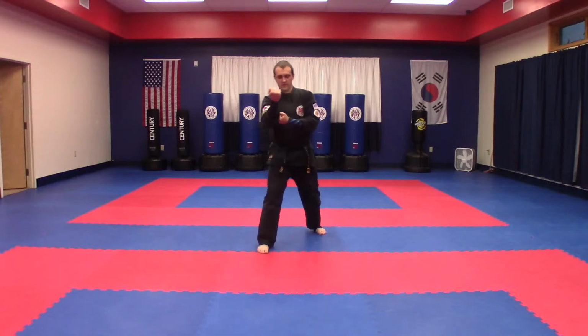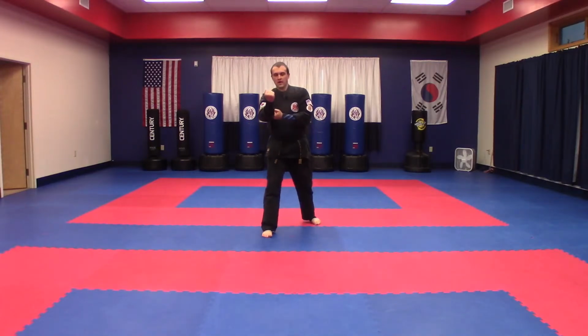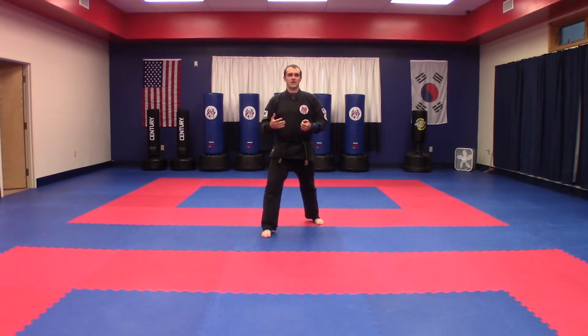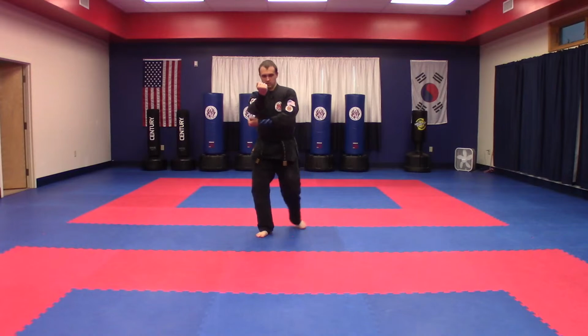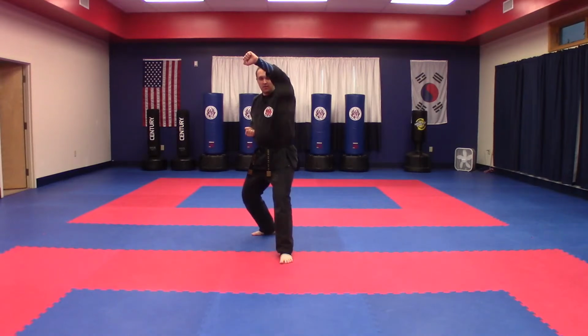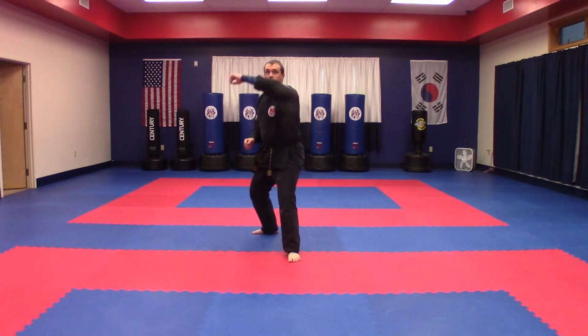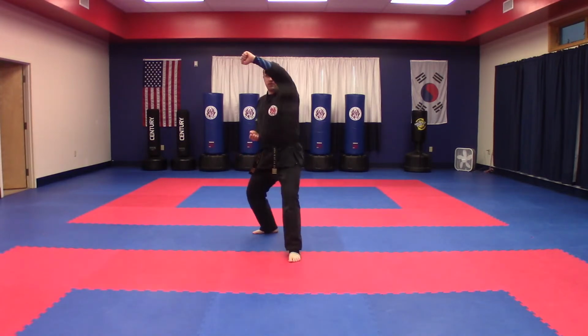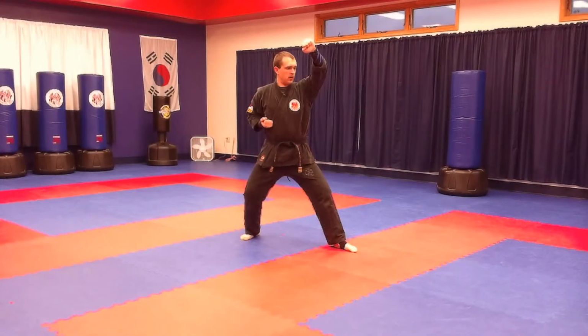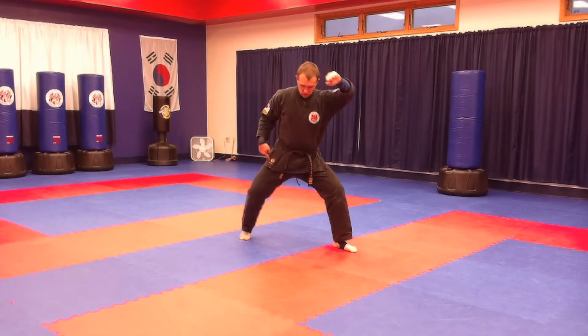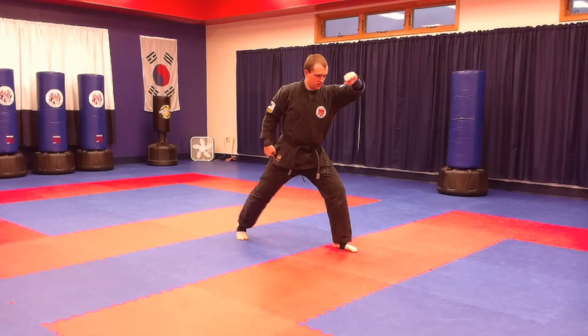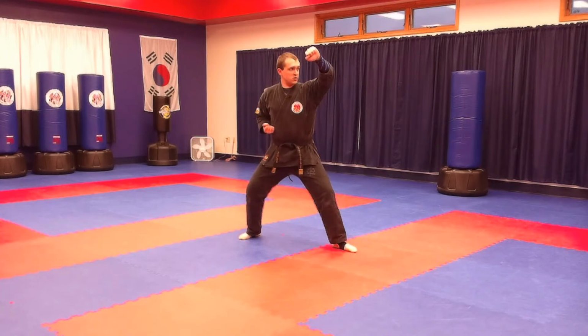Now, from here, I'll back up a little bit. I'm going to step forward into a back stance again, and I'm going to go into a high block. So I'm going to step forward into a high block, back stance. That's important. Now, don't let this turn your body this way, right? This is still going forward. Now, what you're going to do is you're going to turn that back foot and go into a reverse punch.